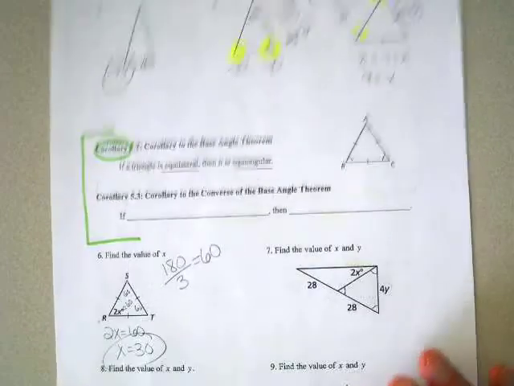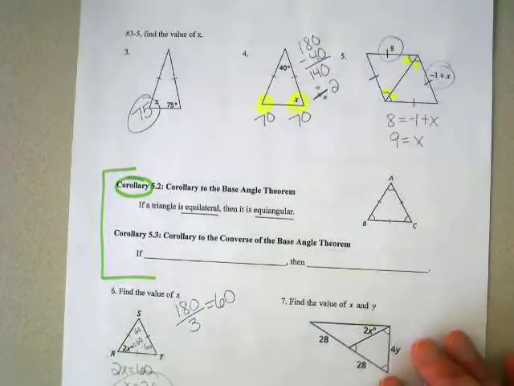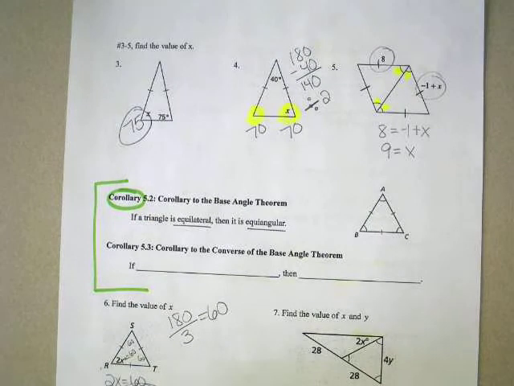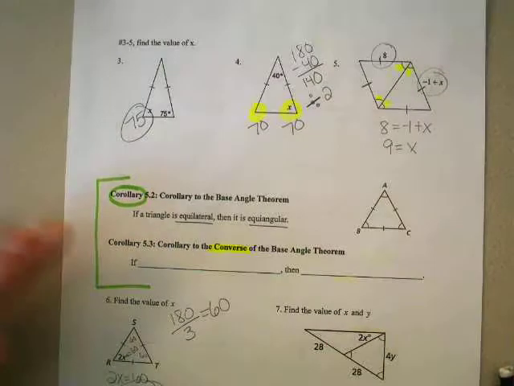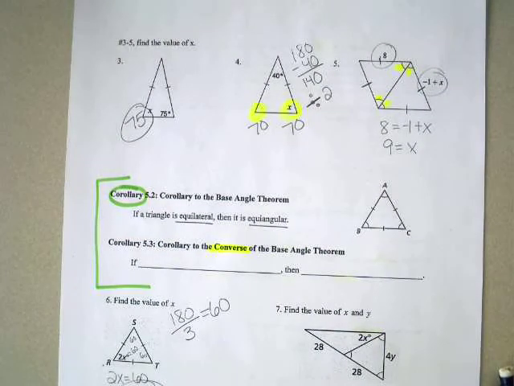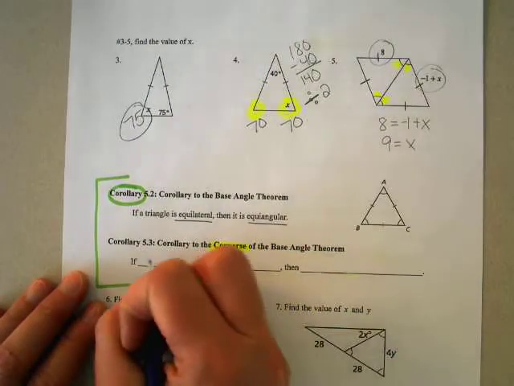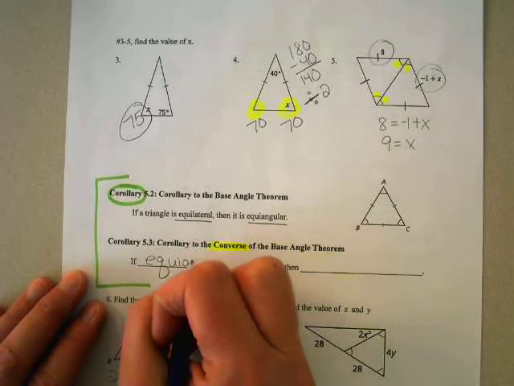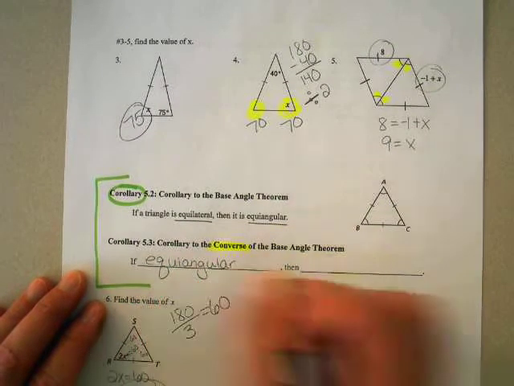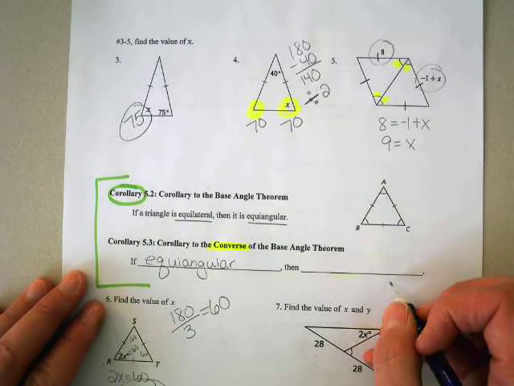Again, not that you couldn't use a corollary in a proof, it's just corollaries are more helpful to solve problems. So you don't have to memorize the title. And then you know what the converse is again. You guys already told me the converse is when you switch it. So if you're equiangular, then you're equilateral.